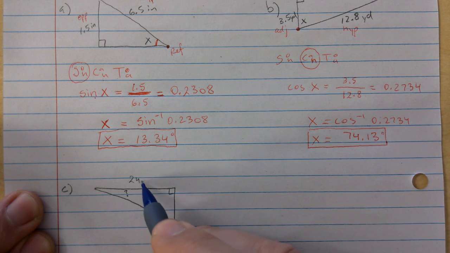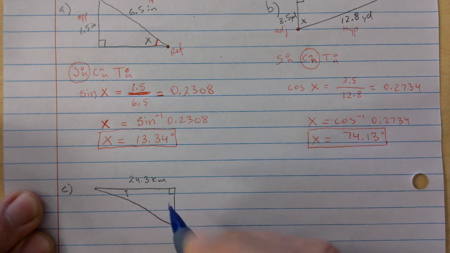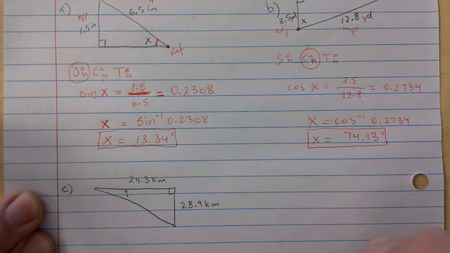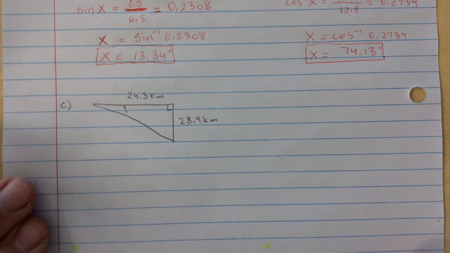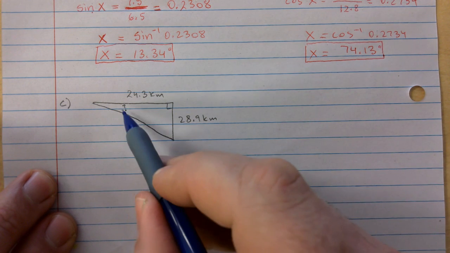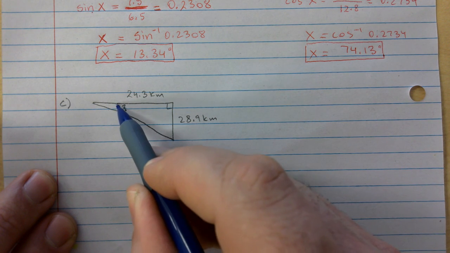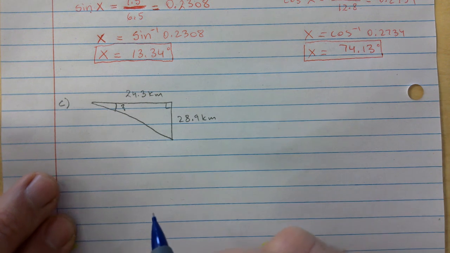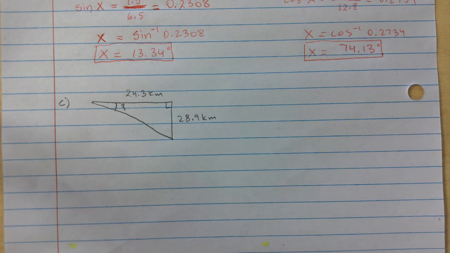This is 24.3 kilometers. This is 28.9 kilometers. And so they ask us to find that angle here. So this is the opening that we're trying to find the measure for. Okay.